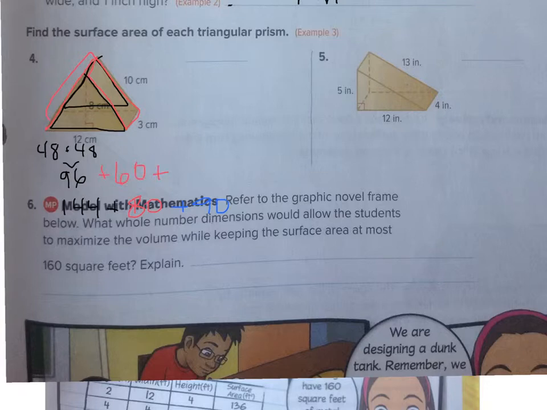Now with a triangular prism, as you can see, there's only one of these, this side, and we can see that the dimension is 12 by 3, which is going to be adding on just one, 36. And so we'll add all of those up together, and that is going to get us a surface area of 192 centimeters squared for this triangular prism.